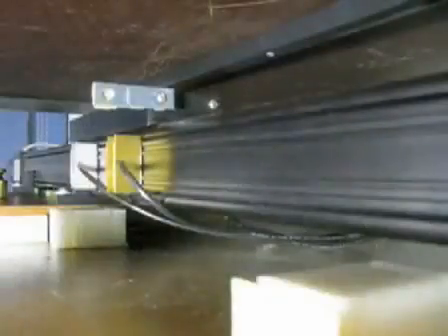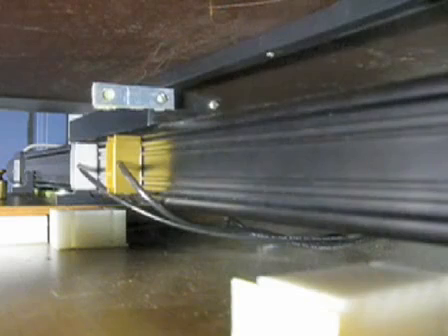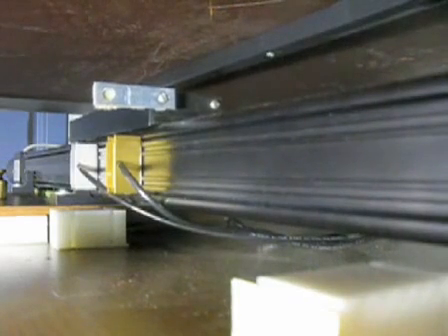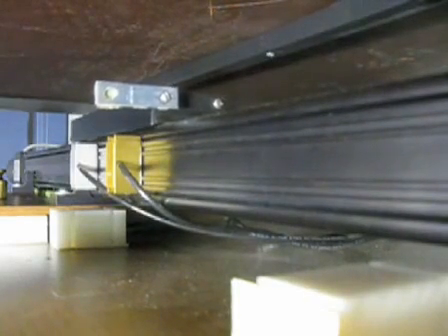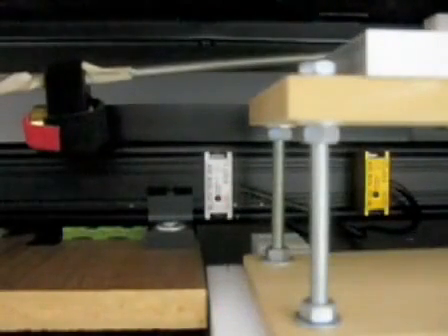A Hall effect sensor sets the linear actuator home position. Here we can see the actuator's carriage moving forward with the pivot table removed. When the carriage moves into home position, the sensor activates. Note the red light going on and off.